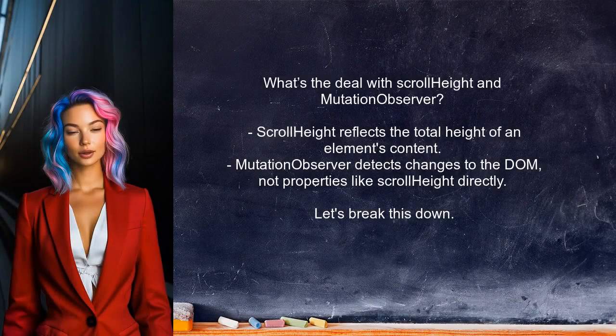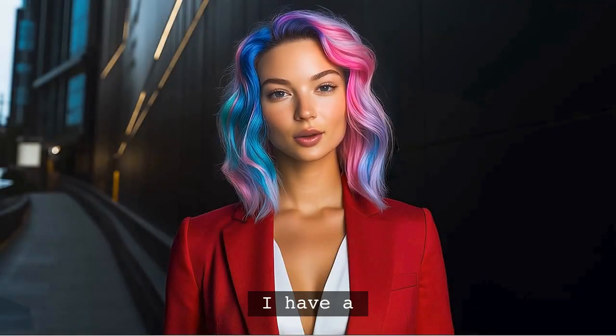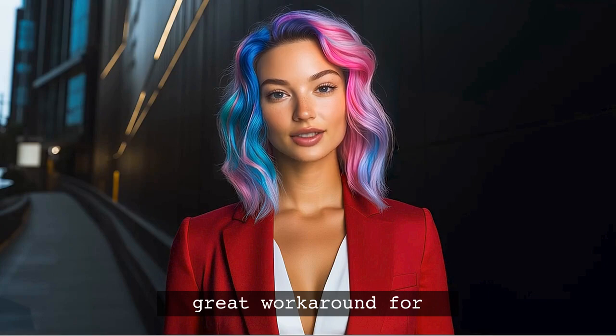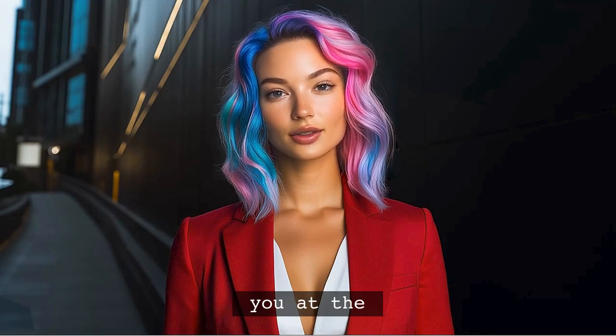So, what's the deal with scroll height and MutationObserver? The scroll height property reflects the total height of an element's content, including content not visible on the screen due to overflow. However, MutationObserver primarily detects changes to the DOM, not properties like scroll height directly. Let's break this down. And stick around. I have a great workaround for you at the end that will help you effectively monitor scroll height changes.